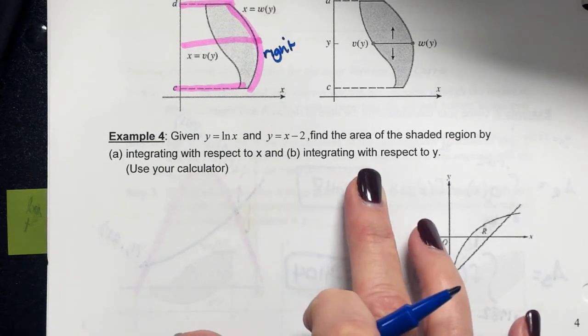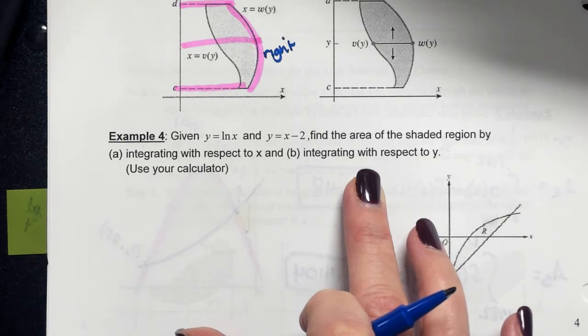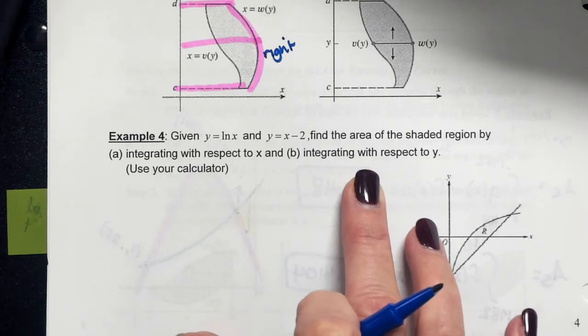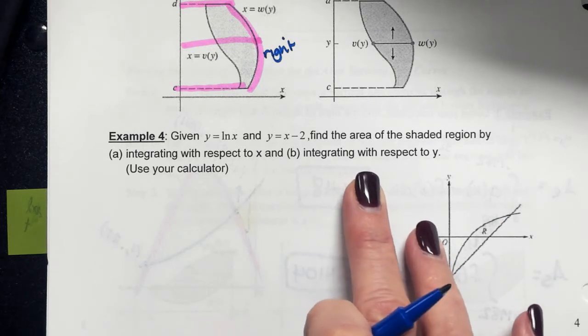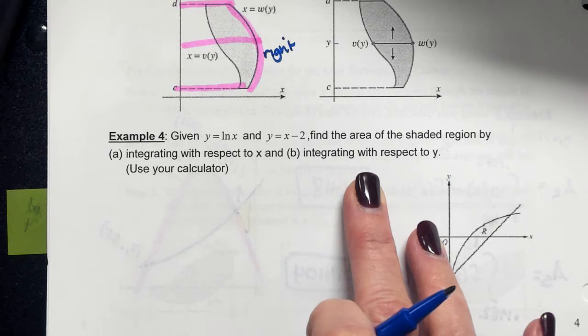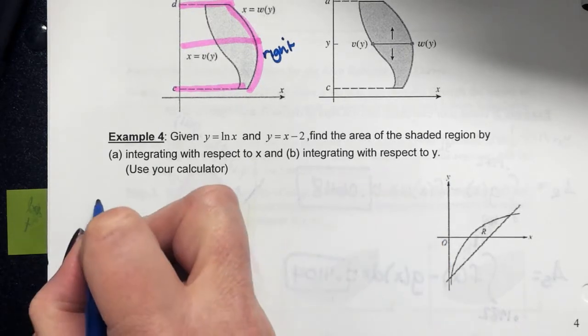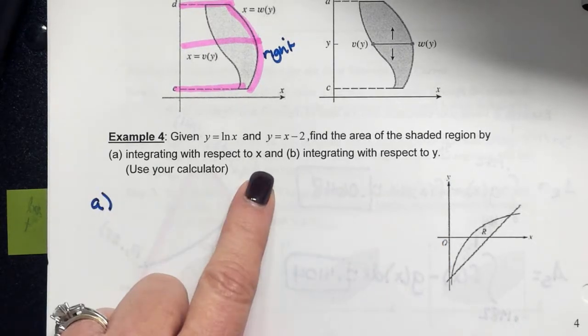Sometimes the graphs could be done either way, but in the directions they may be very specific to integrate with respect to x or integrate with respect to y. If they don't tell you, then of course it's eeny, meeny, miny, mo. You can find the area any way that you want. So let's just take a look at part A. We're going to integrate with respect to x.